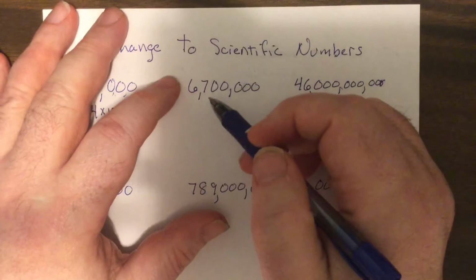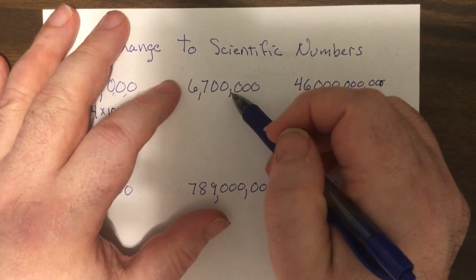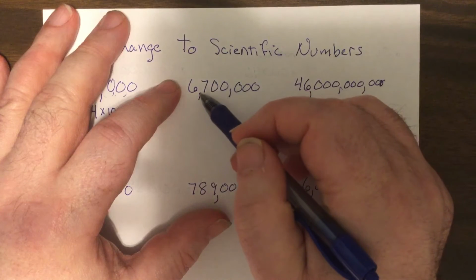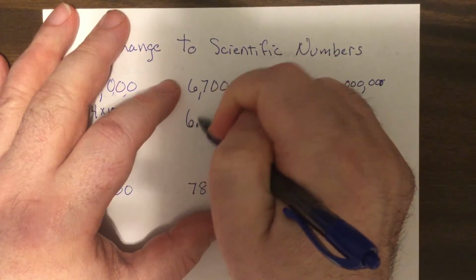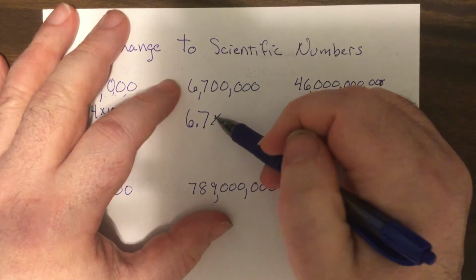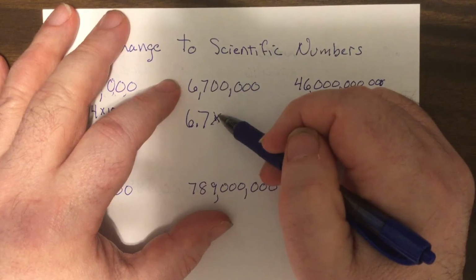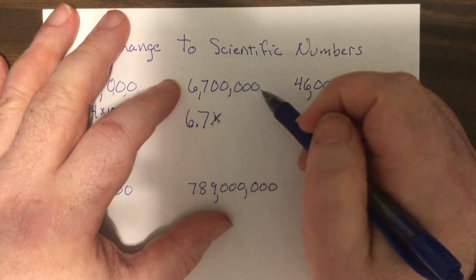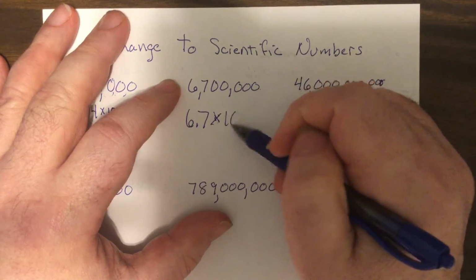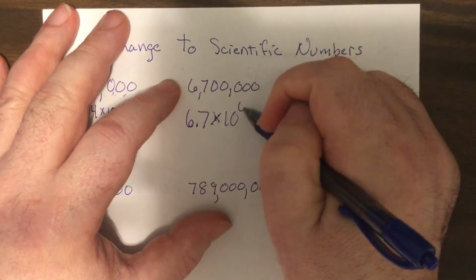So, for this one, I'm going to move the decimal till I get a number between 1 and 10. Well, that'd be 6.7. Now, this is the only case you can use a multiplication symbol for, or use an X for a multiplication symbol. Then, how many times did I move it to make it bigger? Well, I moved it 6 times.